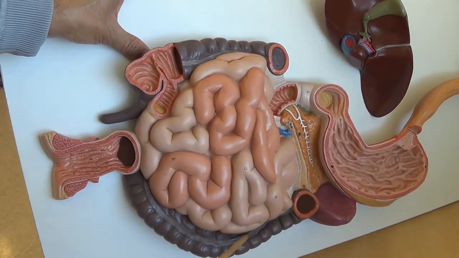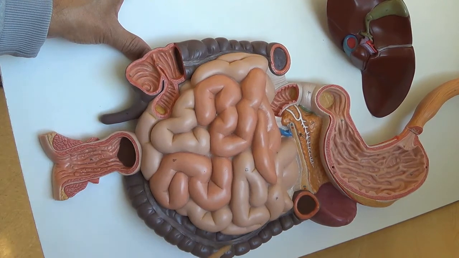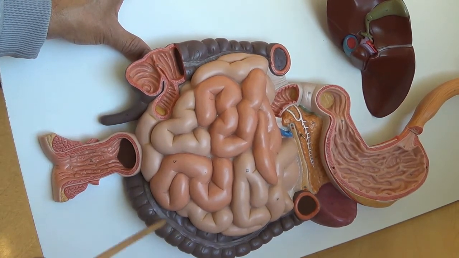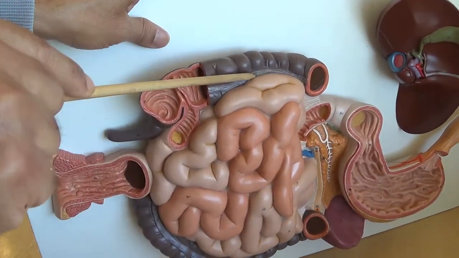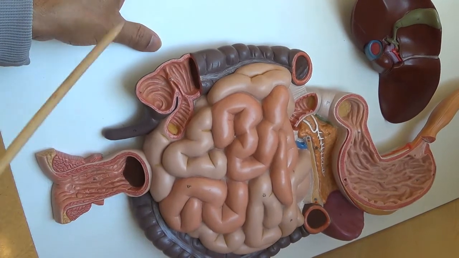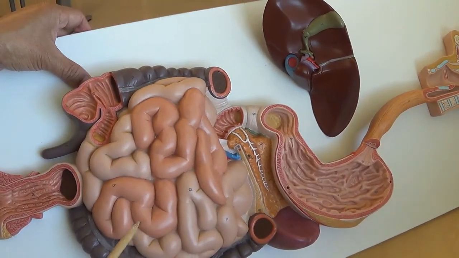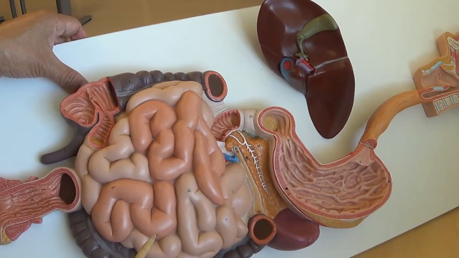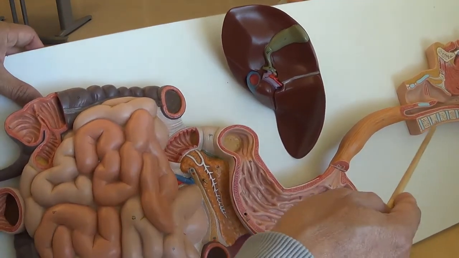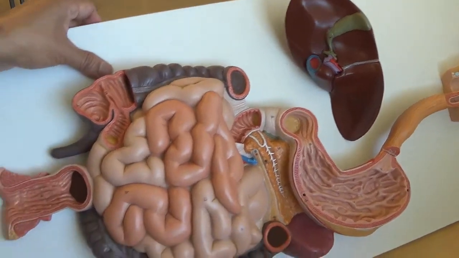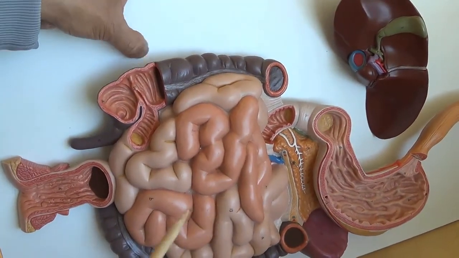So taenia coli are the bands of smooth muscle fibers attached to the large intestine. Okay. So that is the gastrointestinal tract or GI tract, also called the alimentary tract.